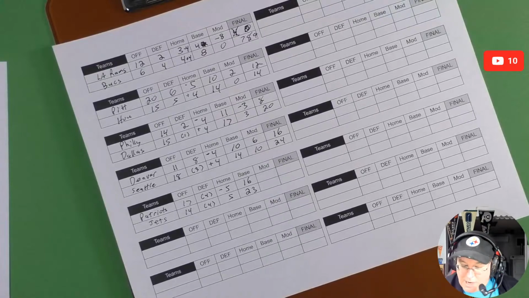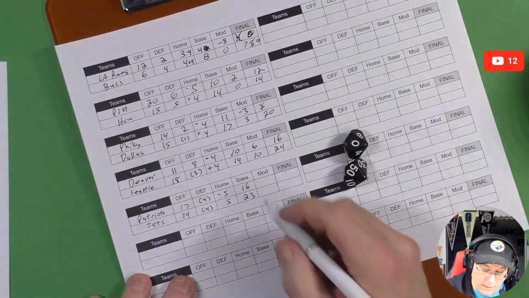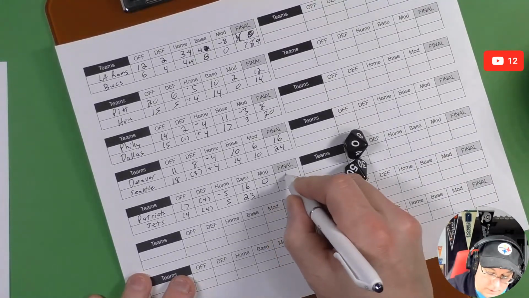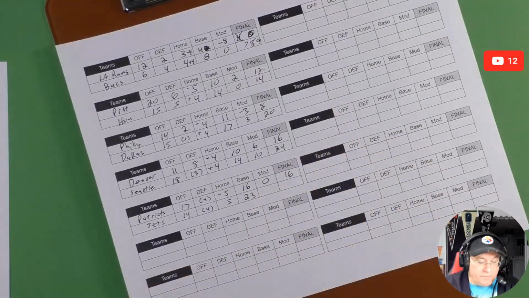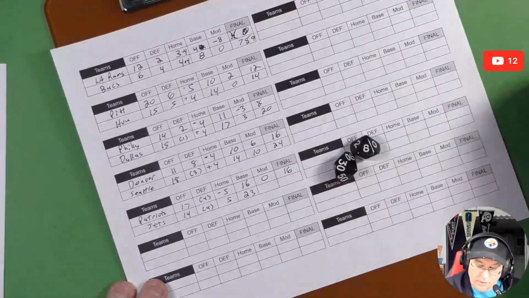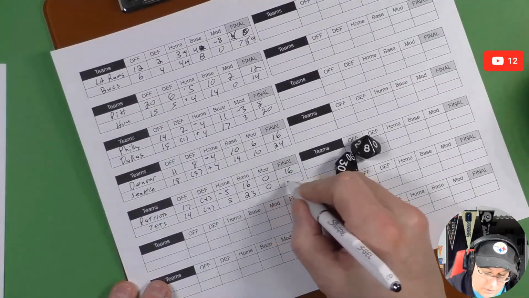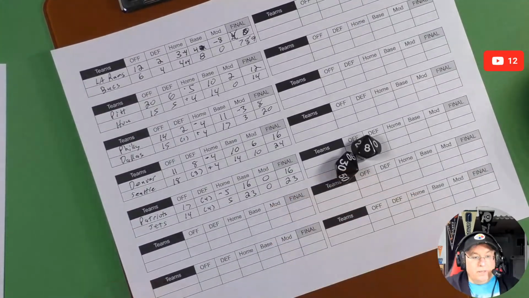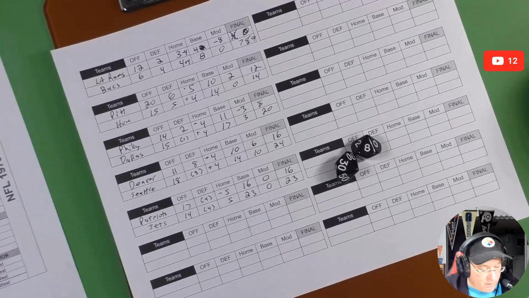All right, let's roll our ball here. So let's go for New England. And a 50 right down the middle is absolutely nothing. So New England finishes with 16 points. So the Jets, as long as they roll something not terrible, they're going to win this one. 38, and that's a 0 as well. So no modification. So the Jets win this one 23-16.